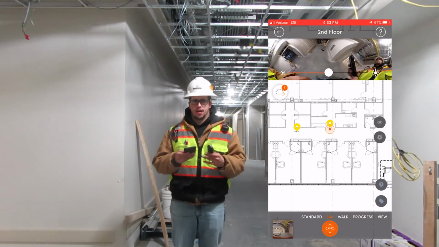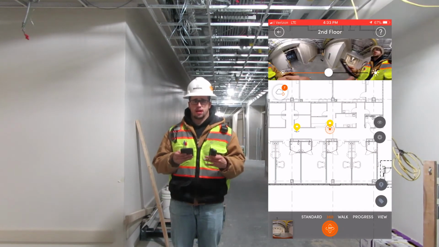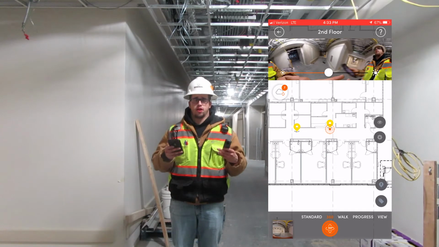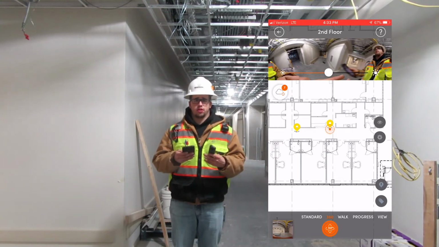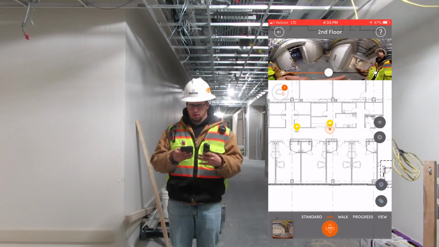So what you want to do next, after you capture those videos, is get back to the trailer, unless your job does have good Wi-Fi or you don't mind using your data, and you want to upload all of those photos.